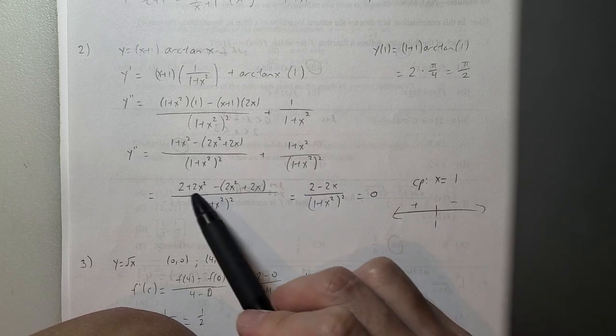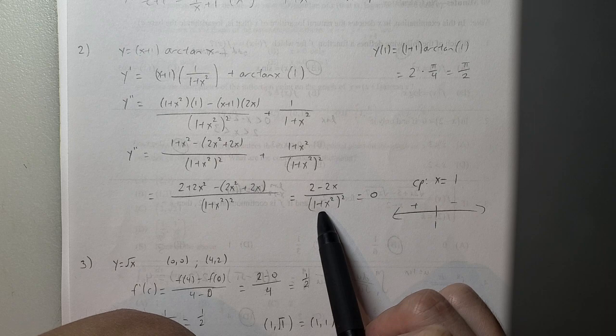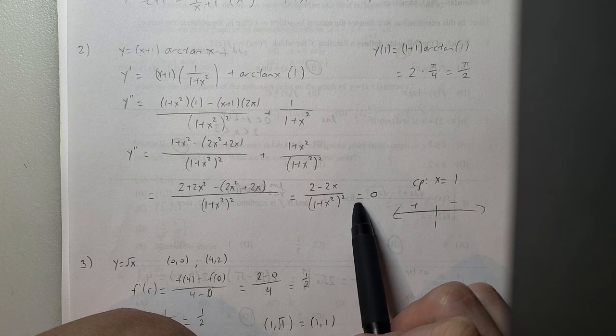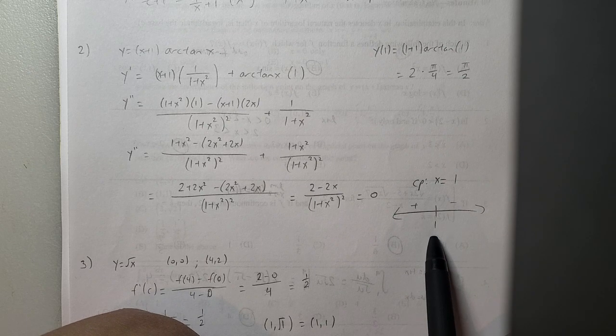Okay, so if we simplify this, we would get 2 minus 2x divided by (1 plus x squared) quantity squared. We set this equal to 0. Okay, the critical point is x is 1. So let's do the second derivative test.